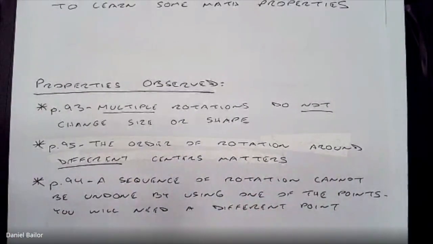When the centers are different, the order matters. And that is the big lesson from our exploration on page 95. So take a minute to update your notes. Take a minute to look at page 95, finish page 95, and observe how the order of rotations matters. When you're ready, unpause the video and we'll move on to talk about the next page of the lesson.